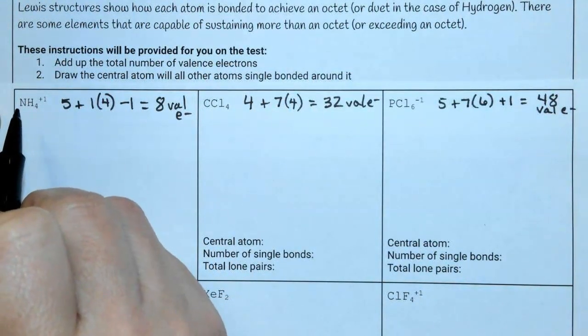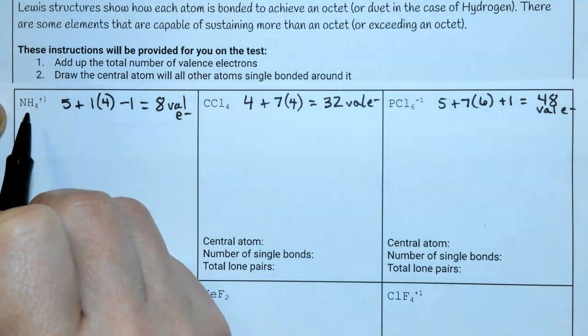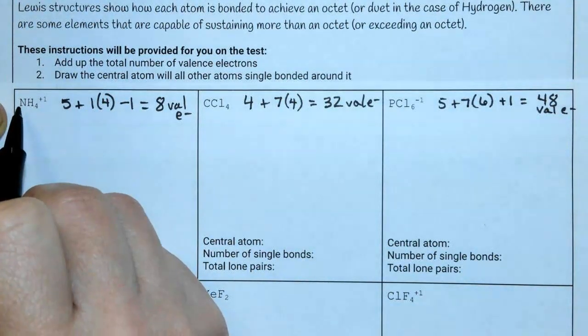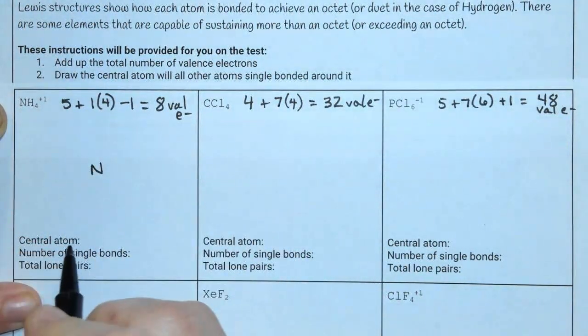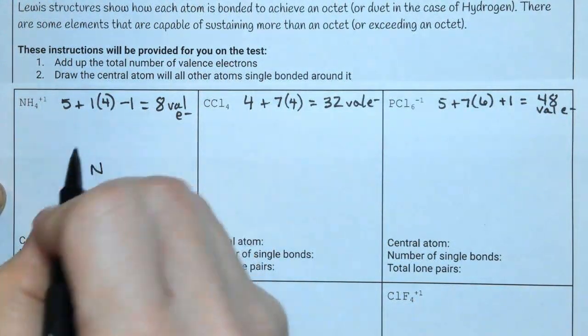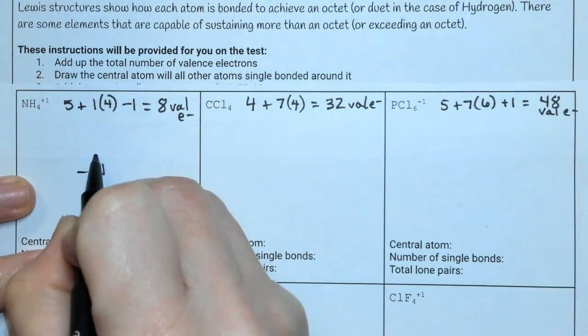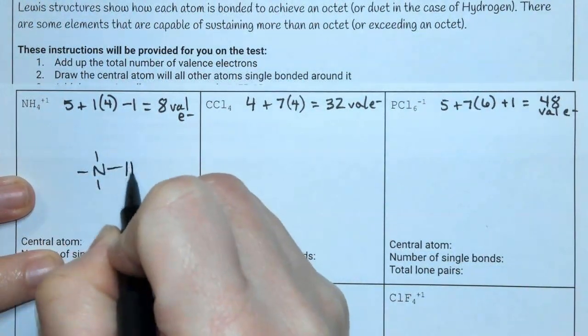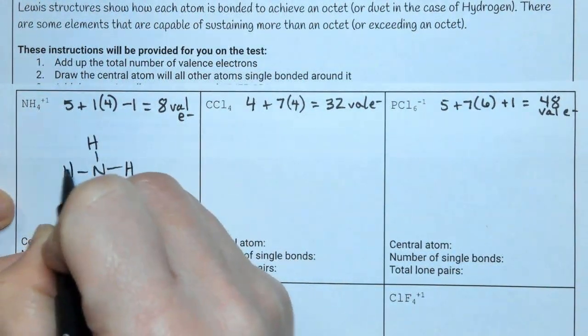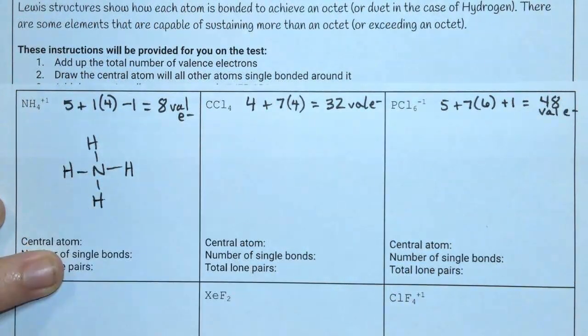So never put hydrogen or fluorine in the center. So nitrogen is going to be our central atom. It's usually the least electronegative element also. And it's surrounded by 4 hydrogens. So we're going to say 1, 2, 3, 4. And we're going to draw all 4 of our hydrogens around our nitrogen in the center.